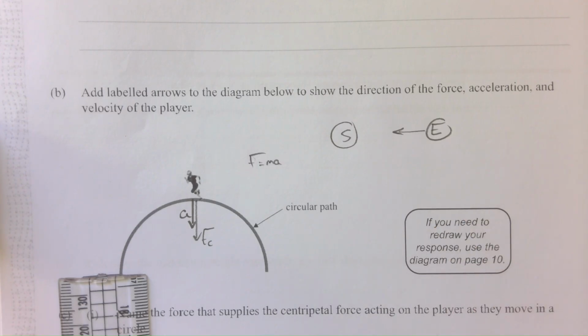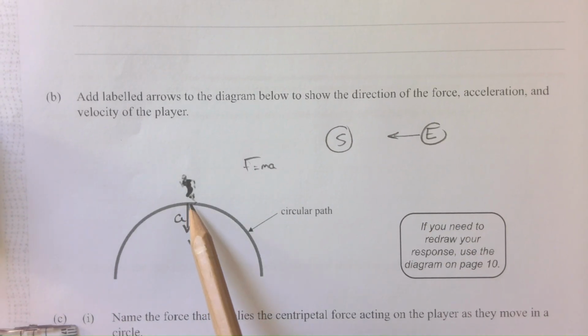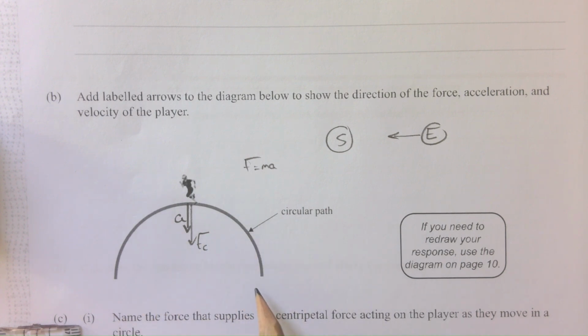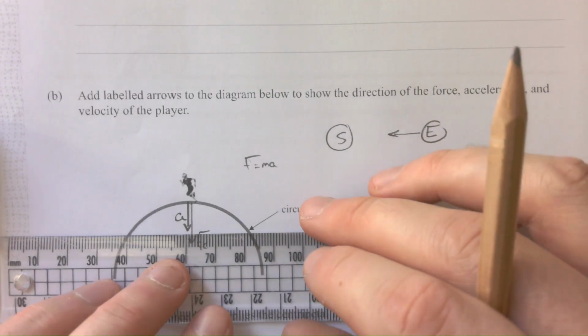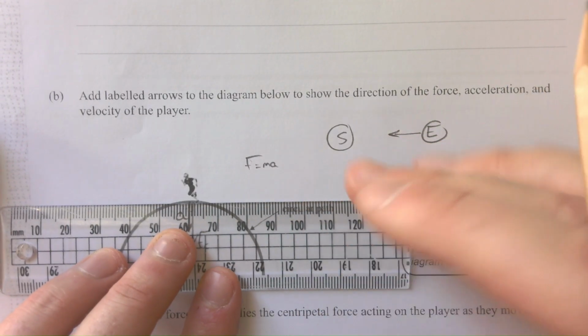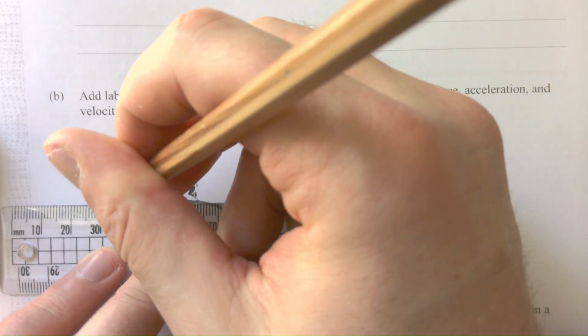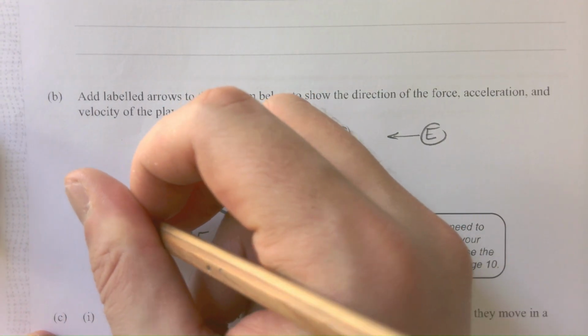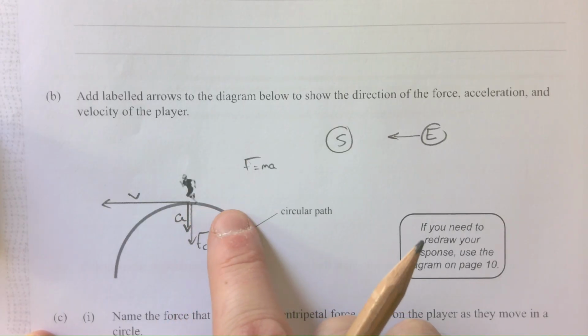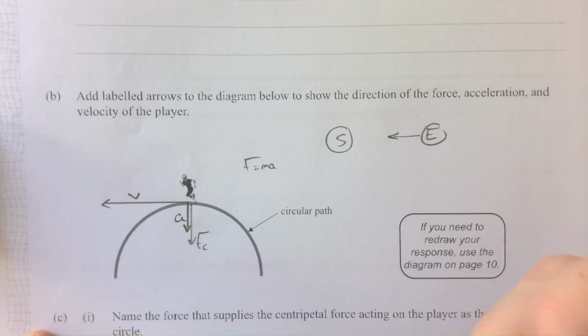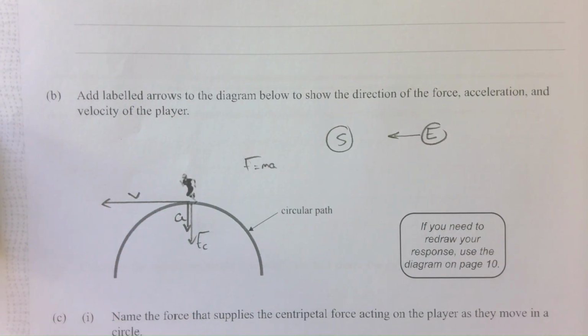Now for the velocity, we know that the person's going to have this circular path, but at any given moment, instantaneously, their velocity isn't circular. It is at a tangent to the circle, which means it's the line that touches the circle just once. And as they experience this force, their velocity is ever changing, which is why there is this unbalanced force.